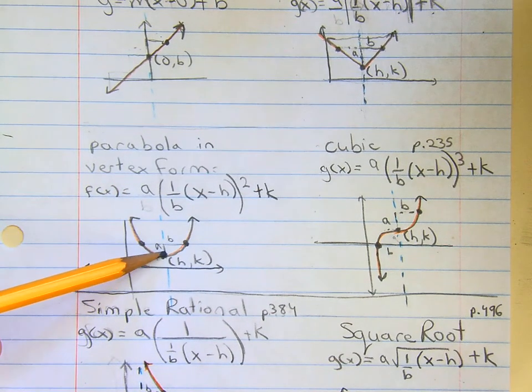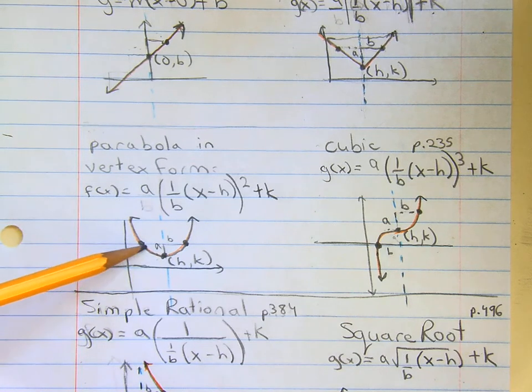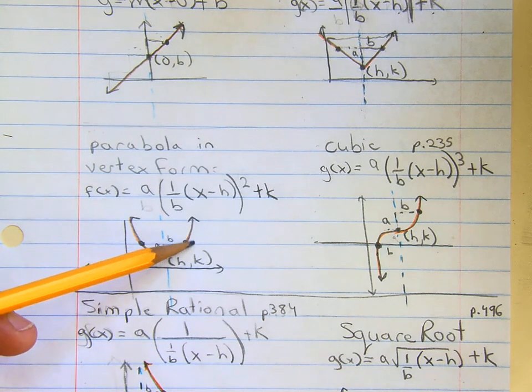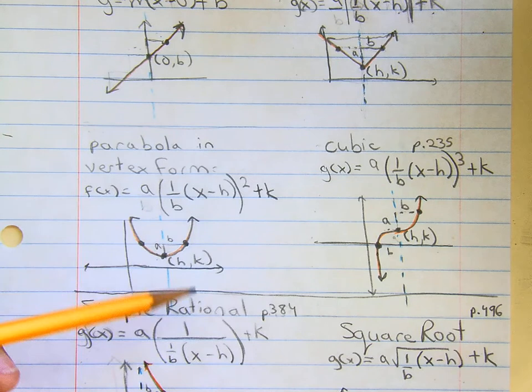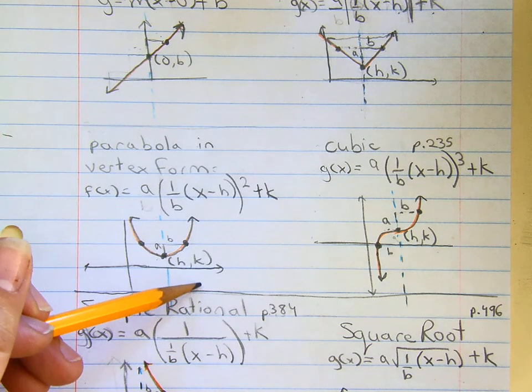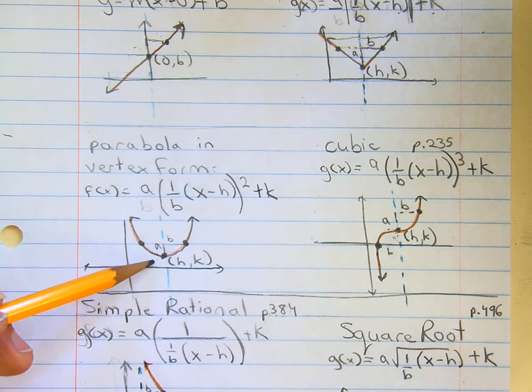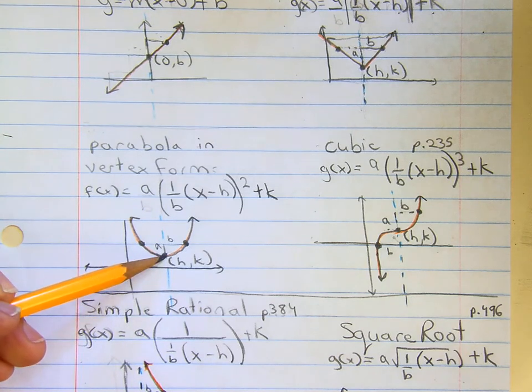My vertex, or my minimum or maximum, in this situation it's a minimum because it's the lowest point on the parabola. If I had a negative parabola and it was coming up from the bottom, then I'd have a maximum, which is equivalent, again, to my vertex.